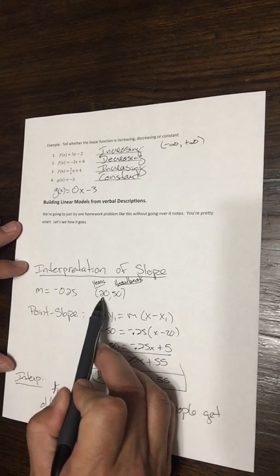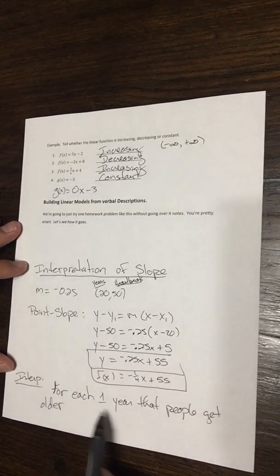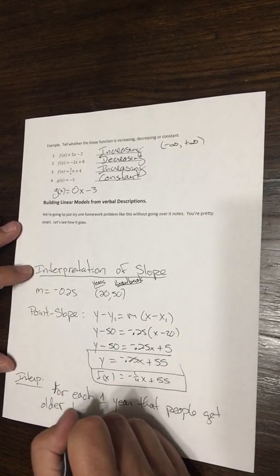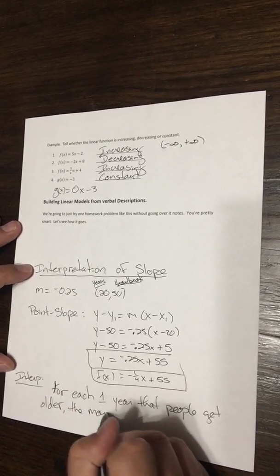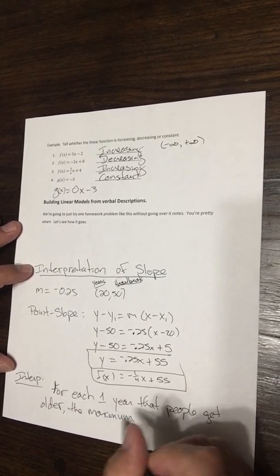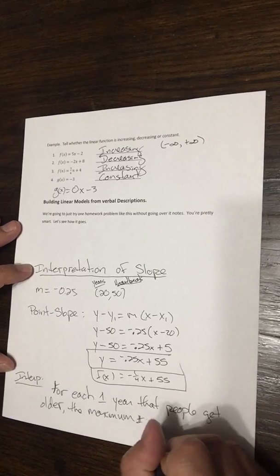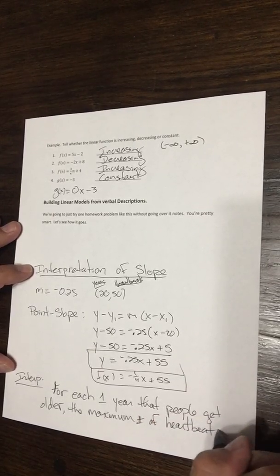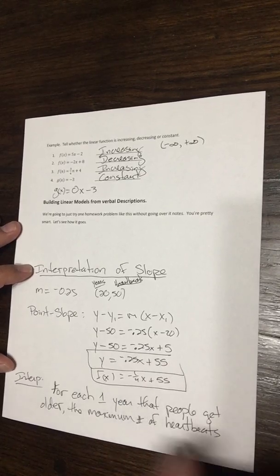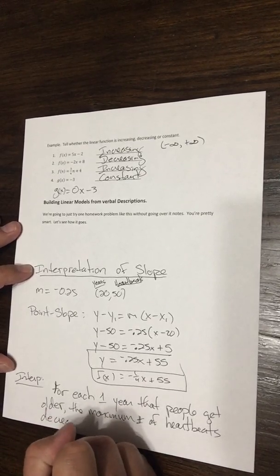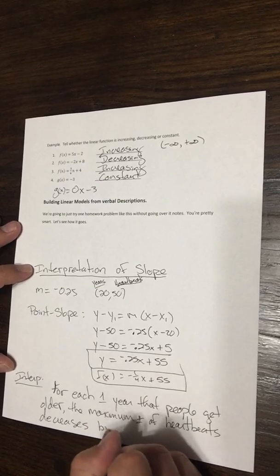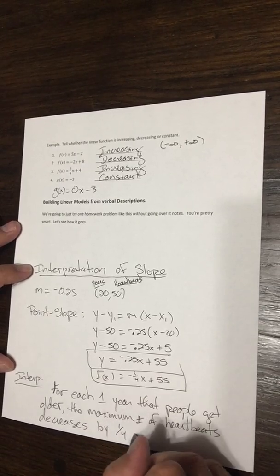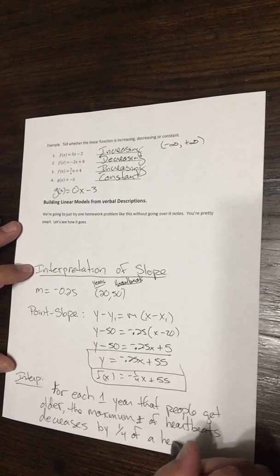If I'm going over 1, that means a year gets bigger by 1. For each year that people get older, the maximum number of heartbeats, what happens to them? It goes down. It decreases by 1/4 of a heartbeat.